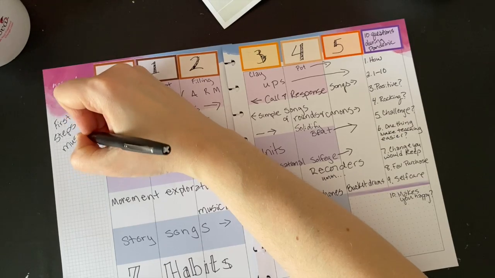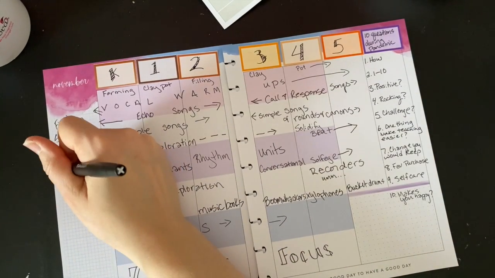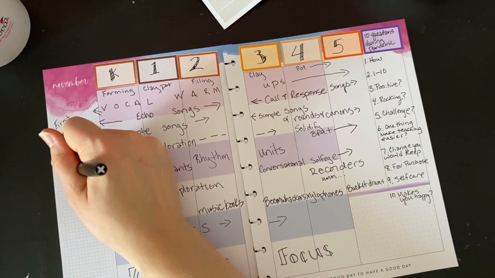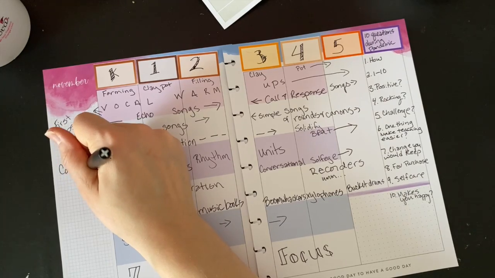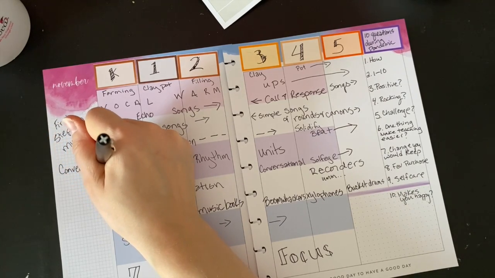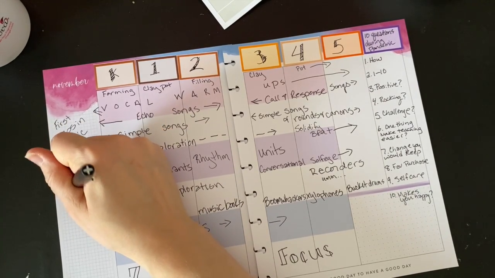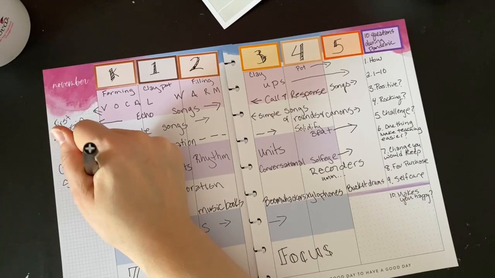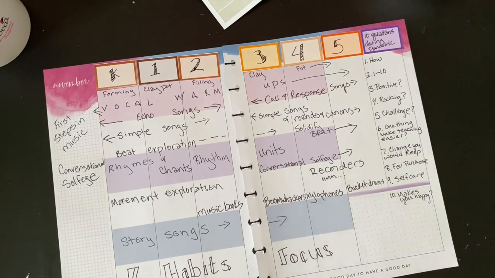So this follows a First Steps in Music curriculum and Conversational Solfege. Love both of those. They're both by John Feierabend. And isn't that a great name? Feierabend. So that's kind of the curriculum I use, and then I mesh what I need from other sources after that.